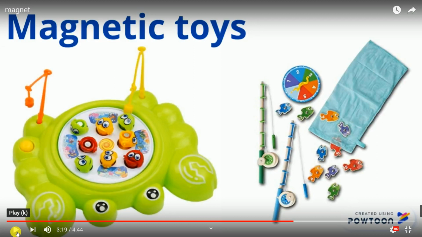And the last use of magnets we have is magnetic toys. Okay? And now, question time.